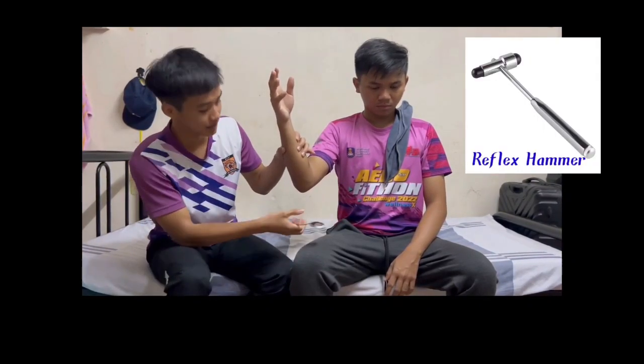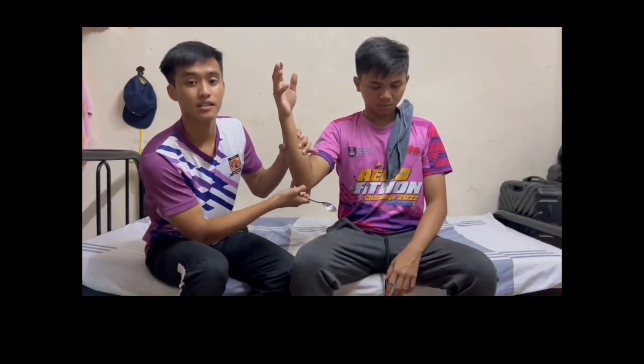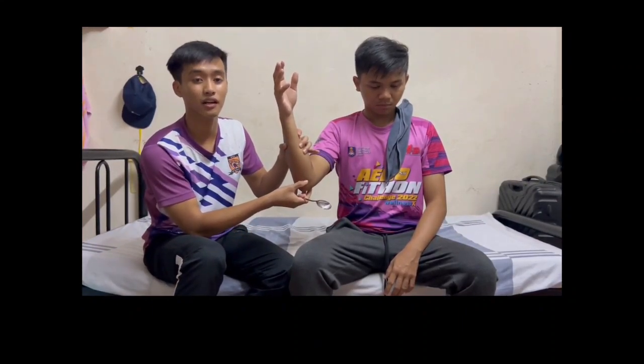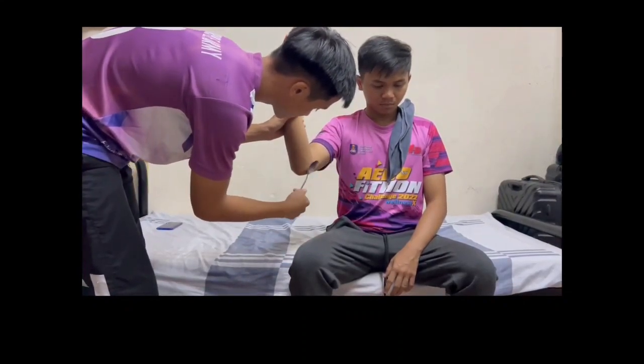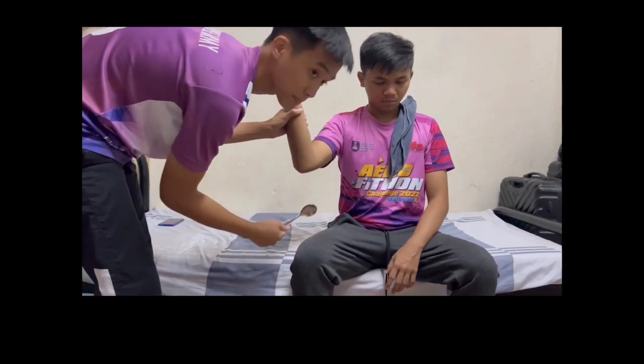So today I'm going to conduct special test for cubital tunnel syndrome. To conduct the test, the patient should be in sitting position. Firstly, support the arm to be tested, and then using a reflex hammer, lightly tap on the ulnar nerve just proximal to the cubital tunnel 4 to 6 times. The test is positive if patient reports familiar symptoms along the ulnar nerve, including pain, tingling, and numbness.